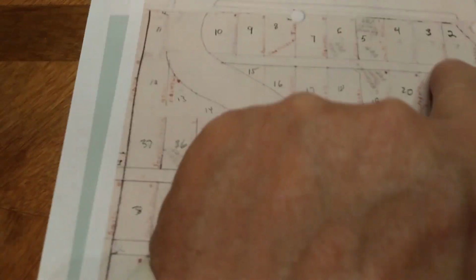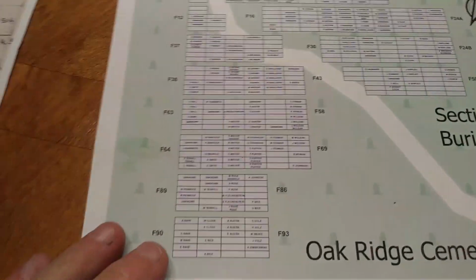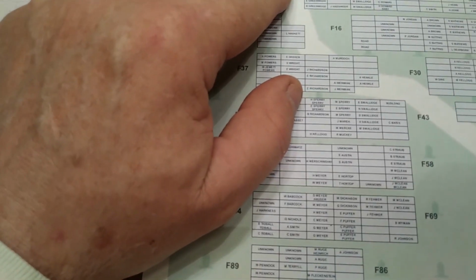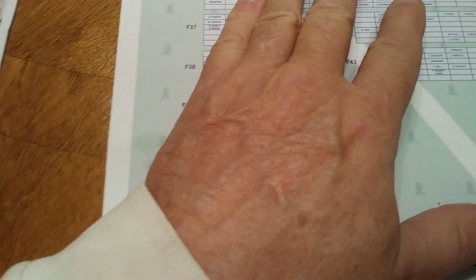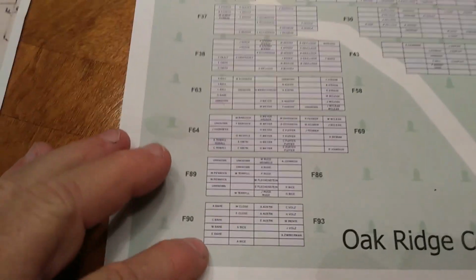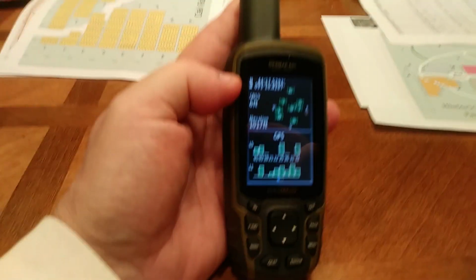Here's that original map that had the lots for section F that I used in drawing this larger QGIS section map. Now, the one thing I don't have is the exact GPS coordinates for where these are all located. The sizes are correct, but the exact GPS reference points we don't have yet. So let me show you what I've got going on with that.